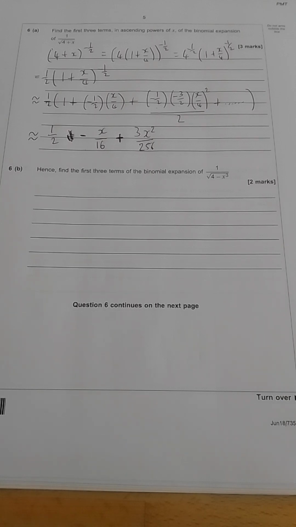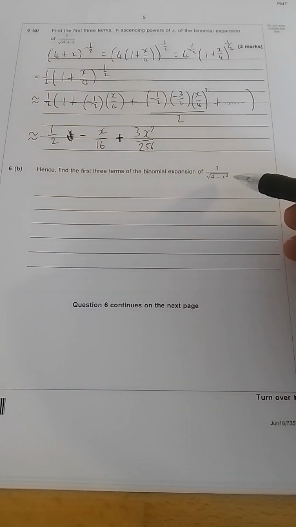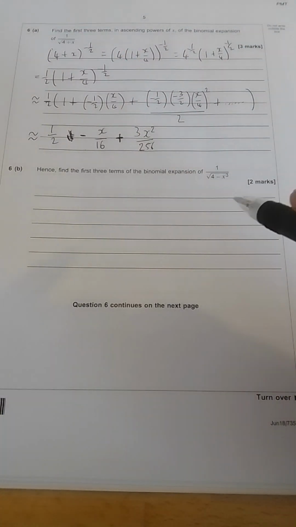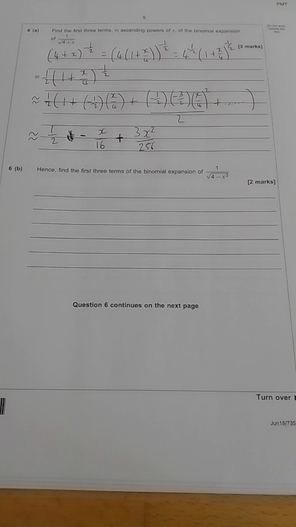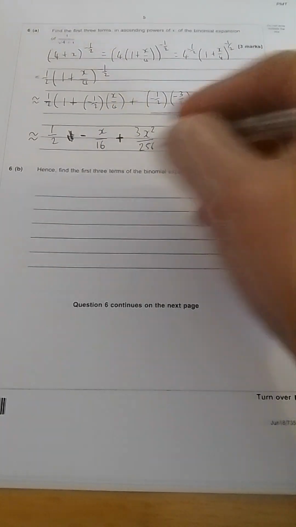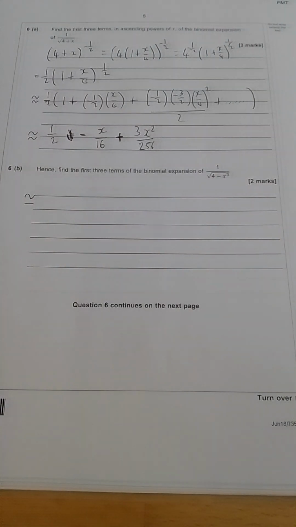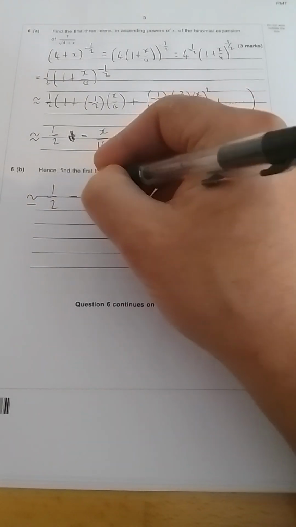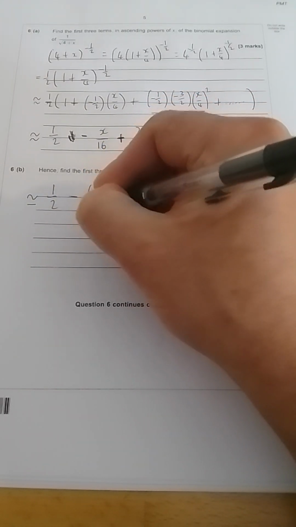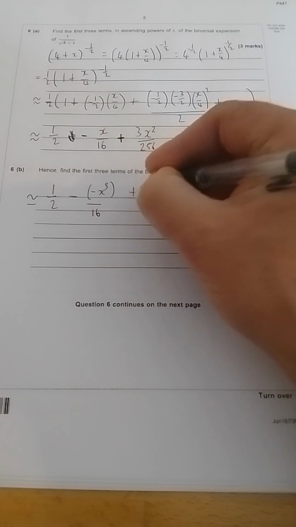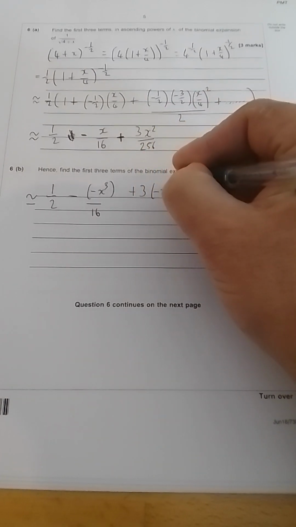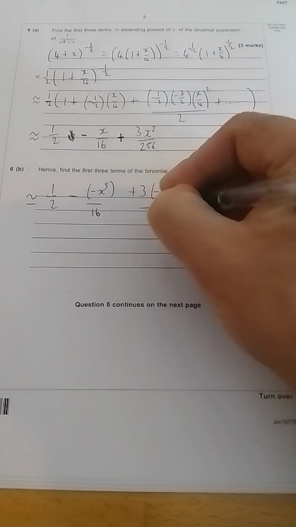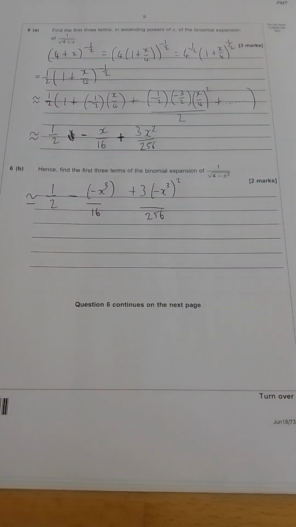Right, in part B, we have a very similar binomial expansion, but you'll see instead of the plus x, we have a minus x cubed. So what we can do is just substitute a minus x cubed into the original binomial expansion. This binomial expansion will be, again, approximately equal because we're only including the first two terms. A half minus, instead of x over 16, it will be minus x cubed over 16. And the next one will be 3, and instead of x squared, it will be minus x cubed all squared over 256, and then additional terms which we're going to omit.